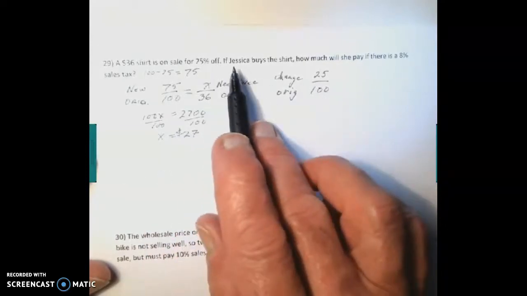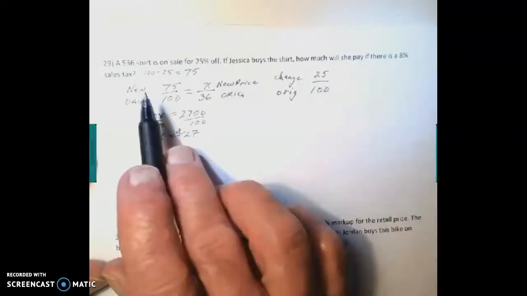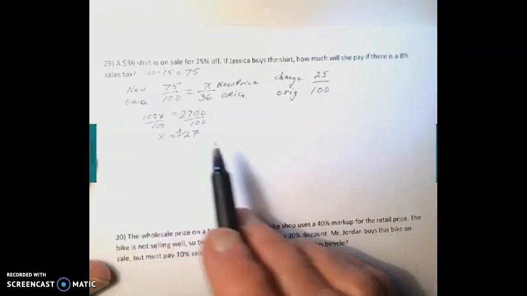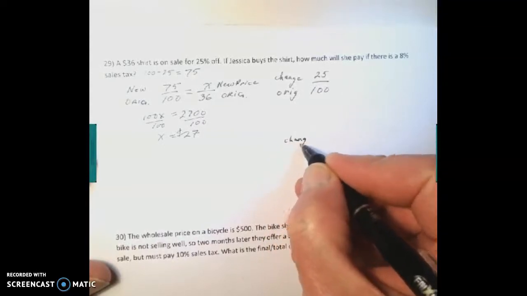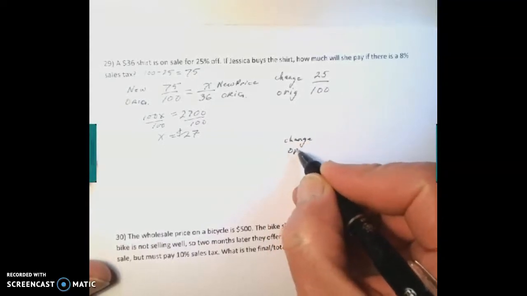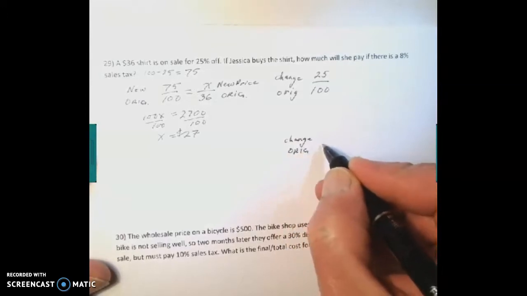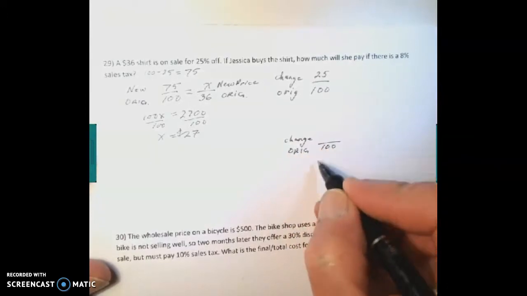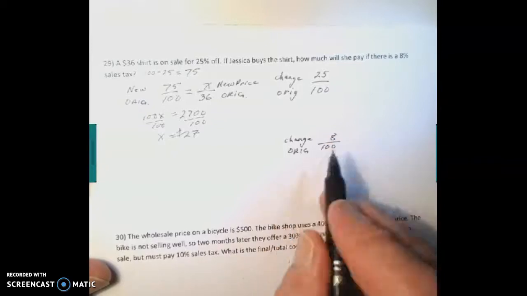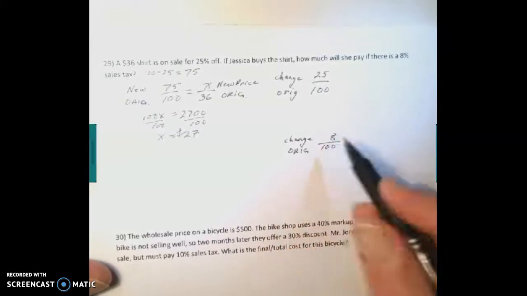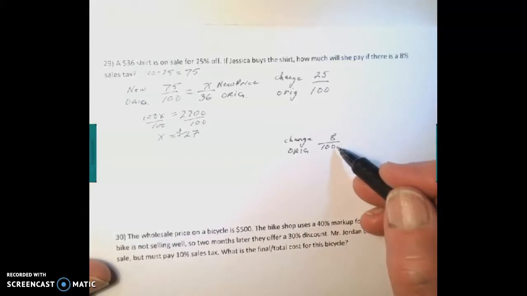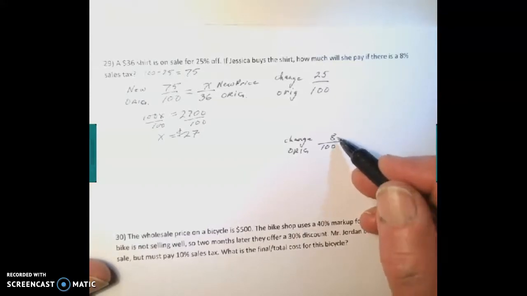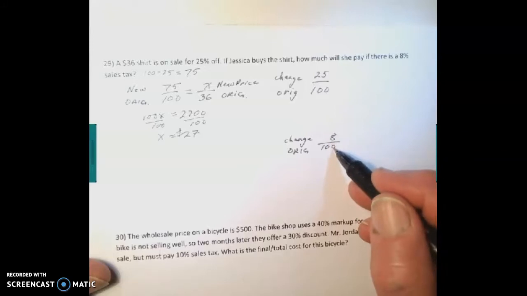You're not finished. There is an 8% sales tax in this state. So again, I'm going to go over here and say that is the change over the original. If it cost $100, the state sales tax is going to add $8 onto it. Okay, so again, to figure out our new price, tax is an amount that gets added on.